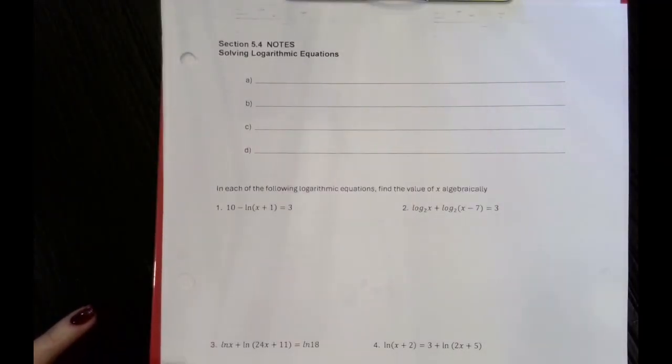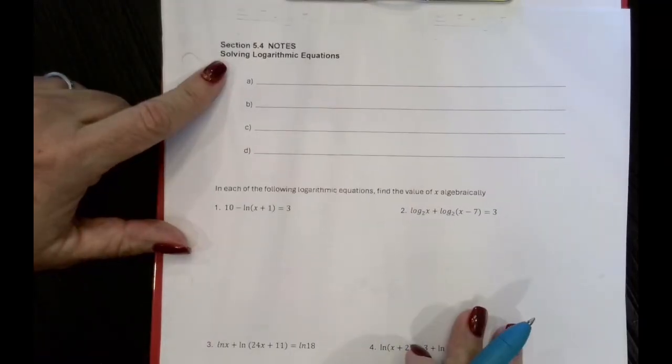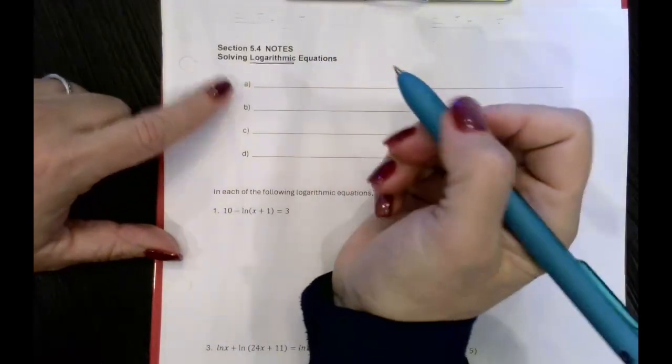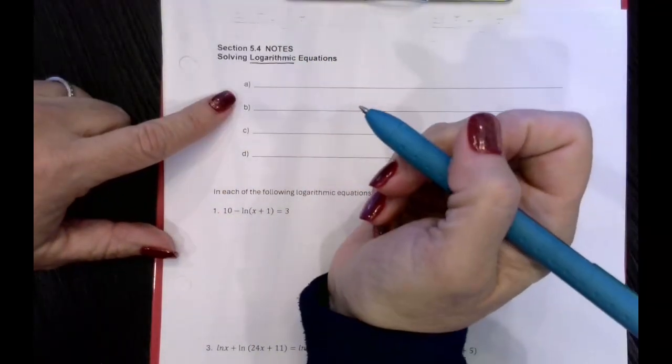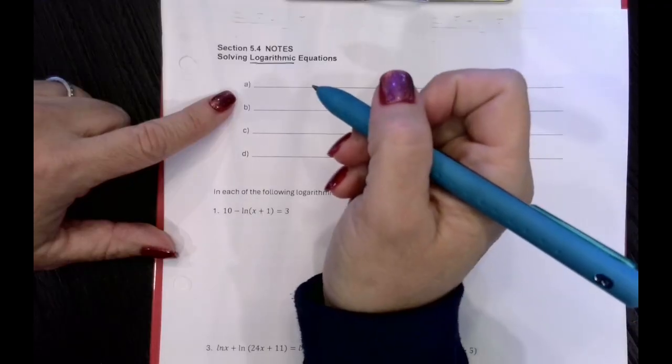All right, y'all. So 5-4. So 5-3 was solving exponential functions. This one is going to be solving logarithmic functions. So this looks very similar.